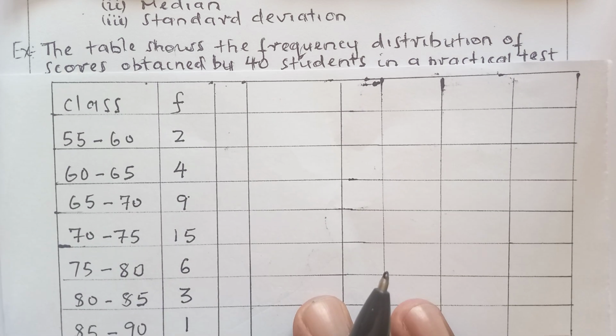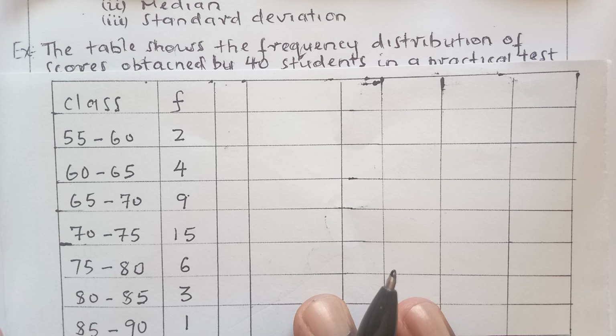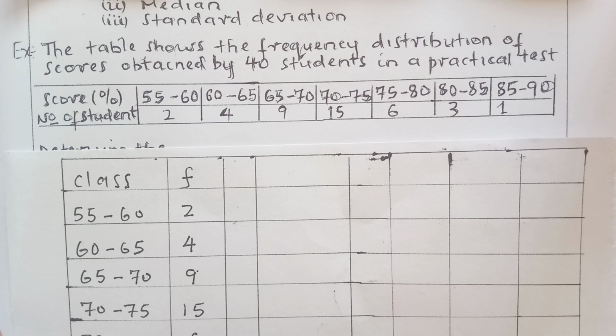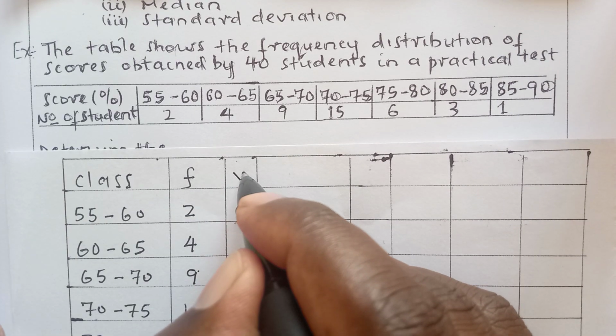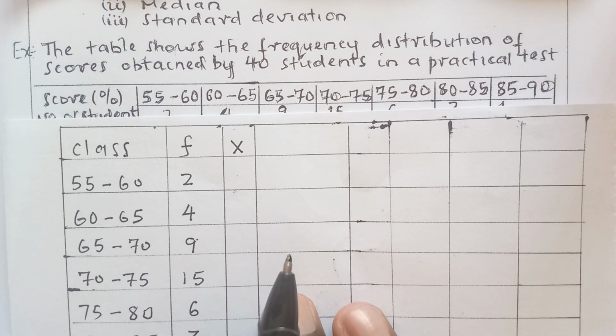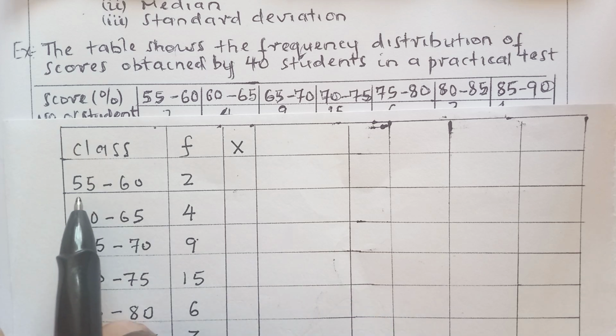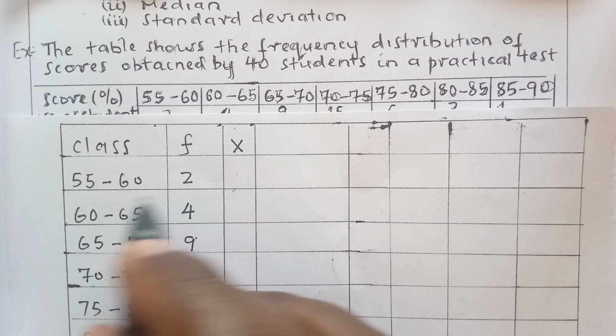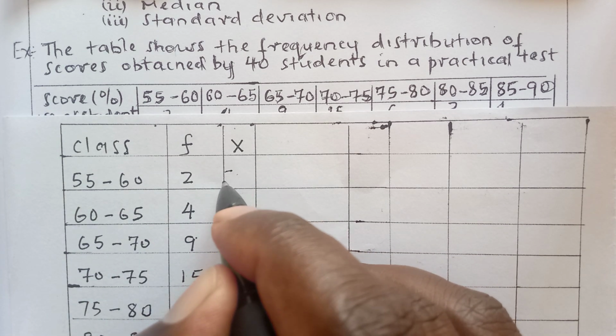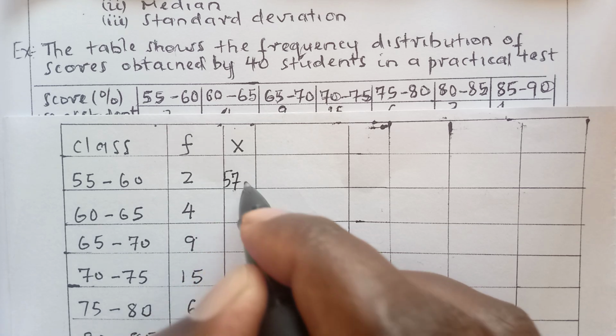So that is the frequency. Let's now come to the midpoint, which is our X. The midpoint between 55 and 60 is supposed to be 57.5.